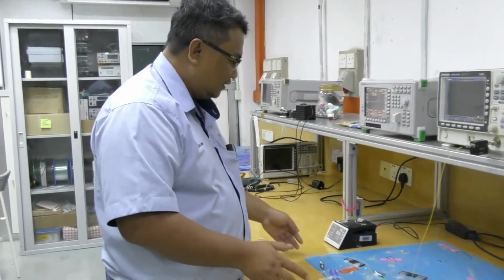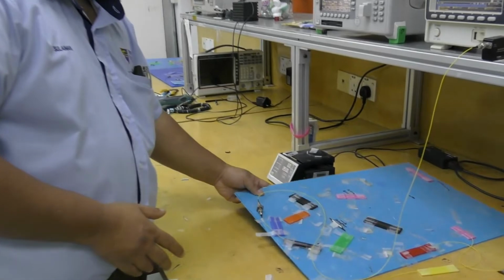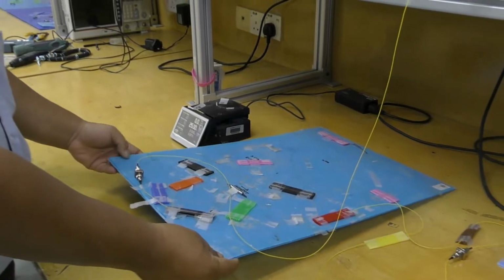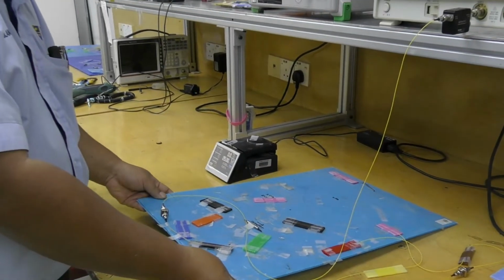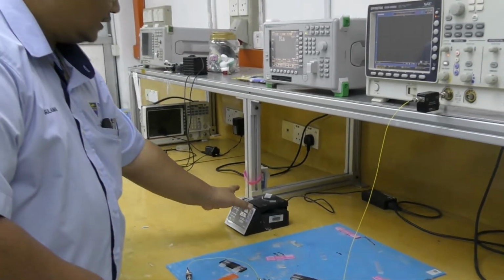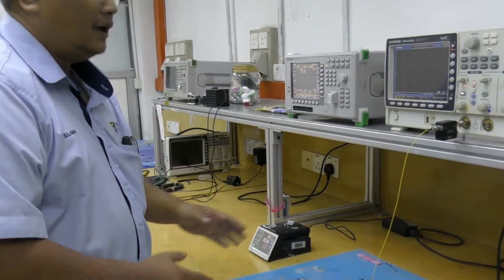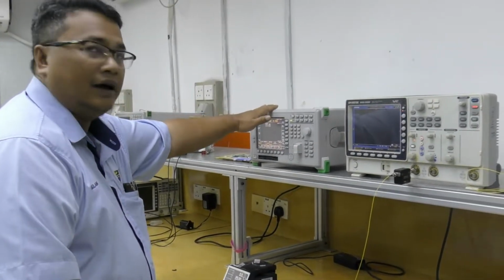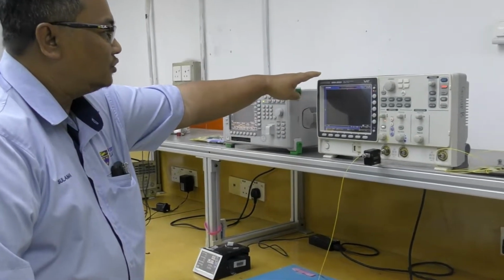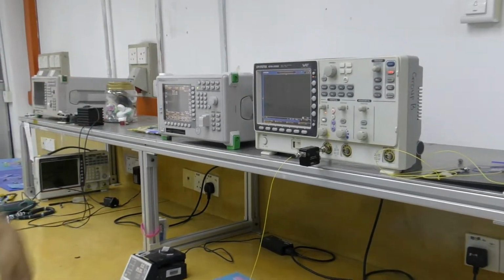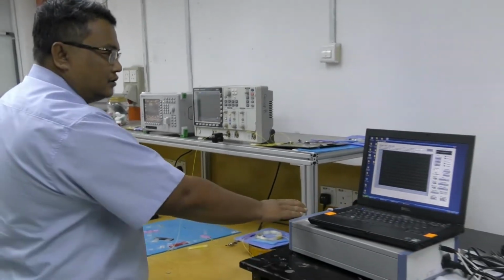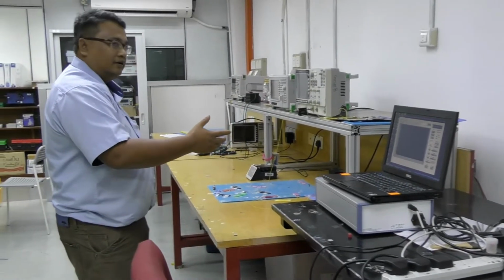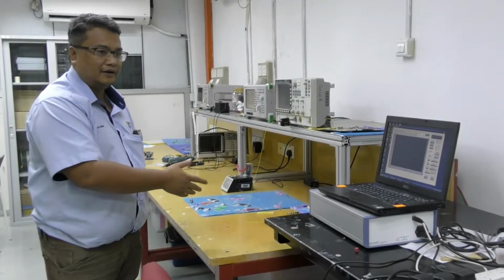So here is the fiber laser setup that we do some experiments on. This one, the cavity, we call the laser structure or laser cavity. This is the pump source for the laser, and then we characterize in the wavelength domain using the optical spectrum analyzer. In the time domain we use the oscilloscope, and also an autocorrelator to measure the pulse. We also characterize in the frequency domain using the RF spectrum analyzer.